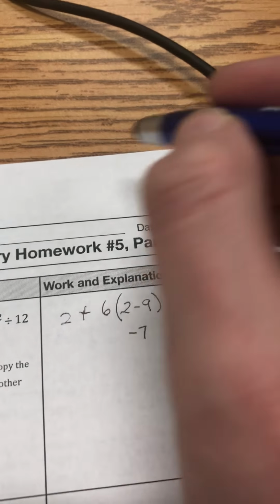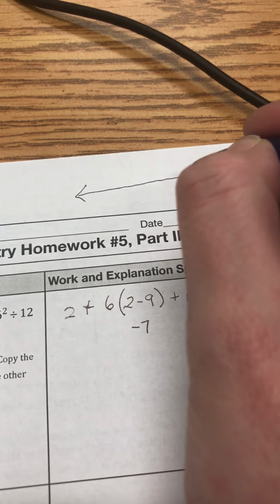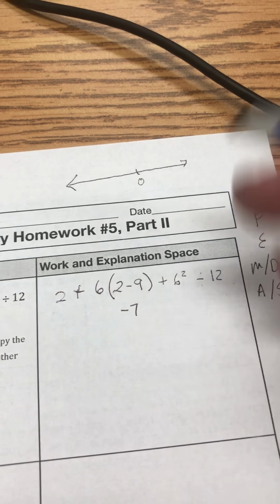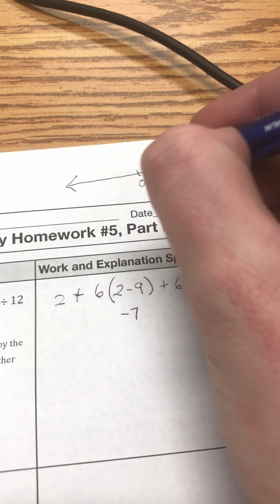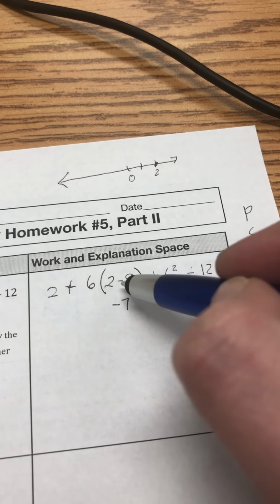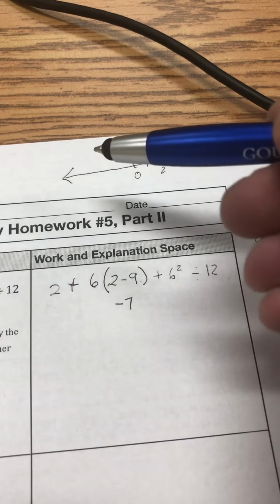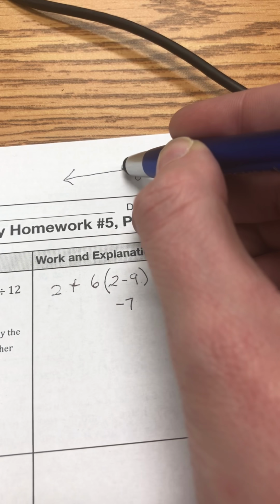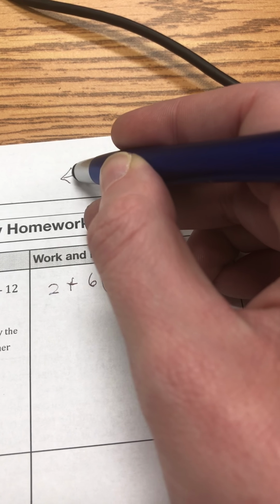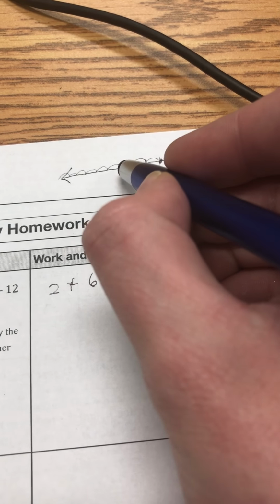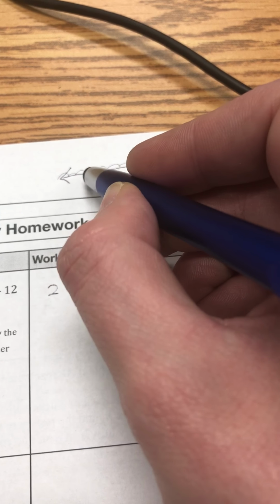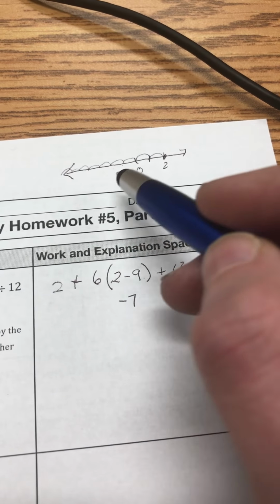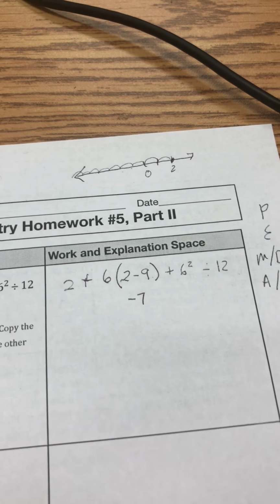I know that because if I imagine a number line in my head, if this is 0, and I'm starting with 2, if I'm subtracting a number, I'm going to be going this direction. So I would need to go 9 bumps, which would put us at negative 7. So you can imagine that in your head to figure out if it's going to be a negative or positive.